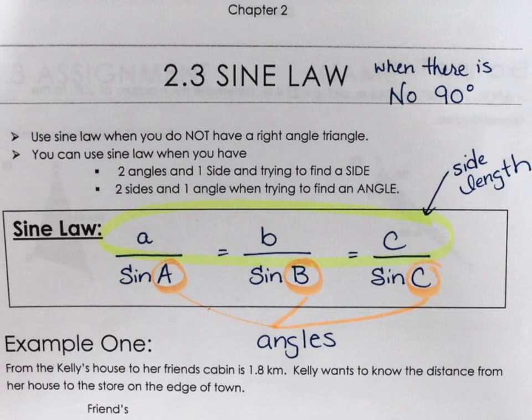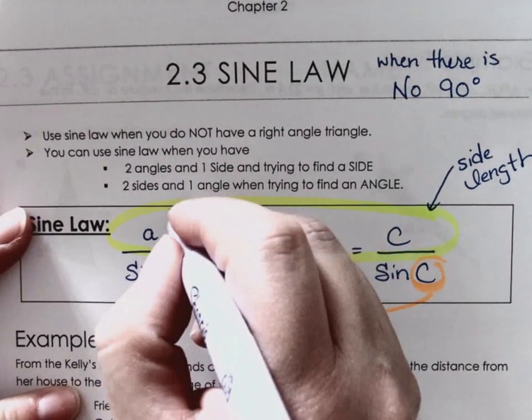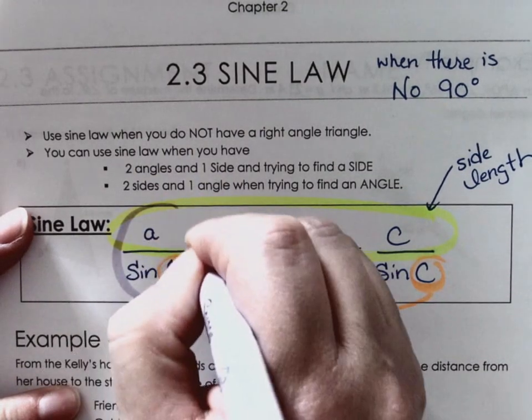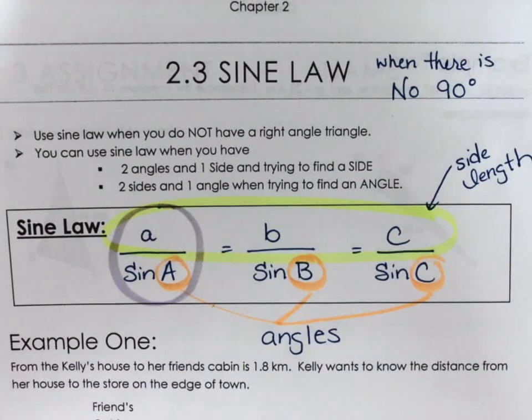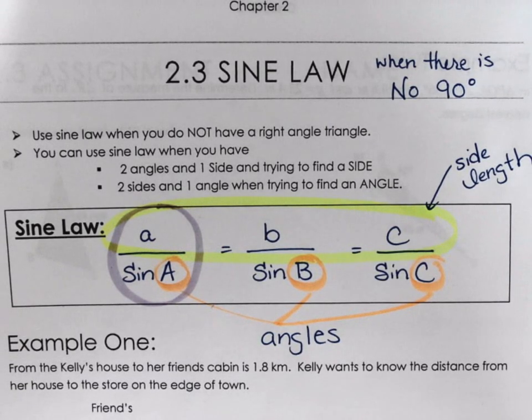Okay, now you are going to use sine law when you have one matching set. You use sine law when you have the side and its matching angle. So you would use sine law when you already have all the information for one set. But we need to talk about sets and how we label triangles.